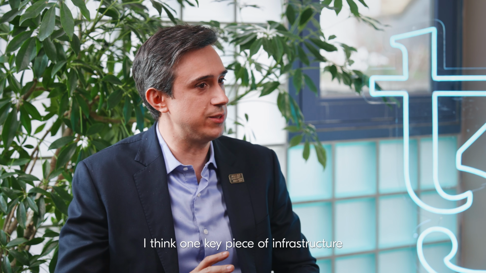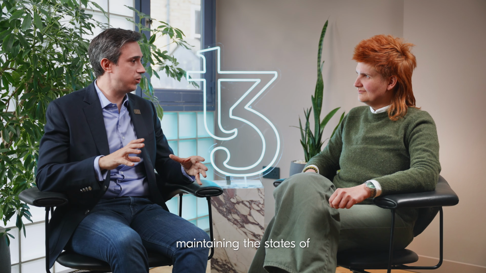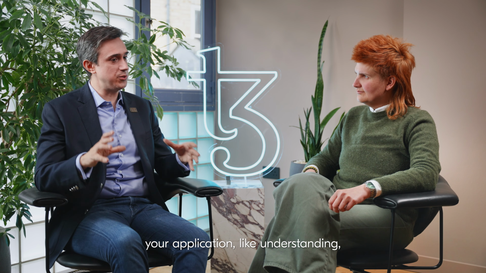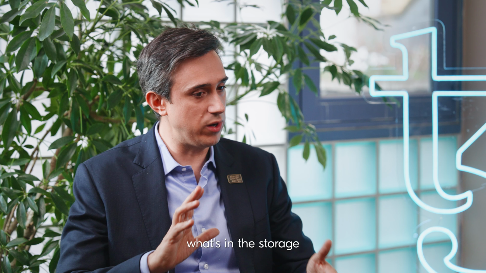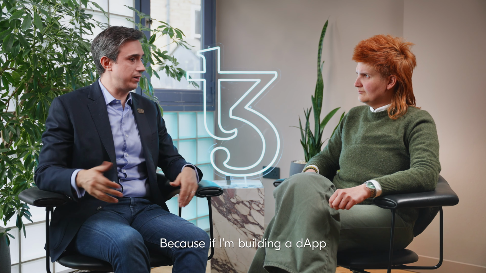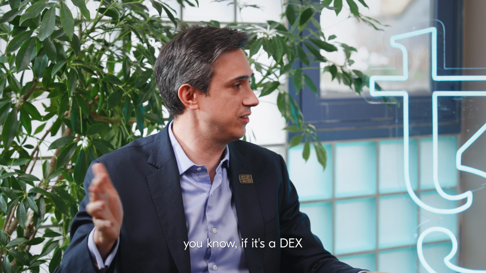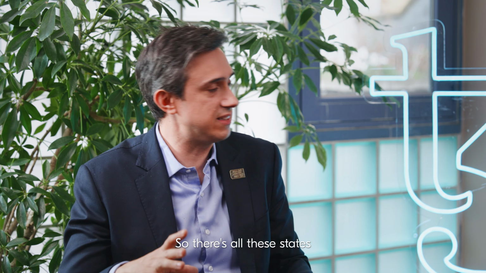I think one key piece of infrastructure for dApps is indexers. Maintaining the state of your application, like understanding not just what's in the storage of the smart contract, but what has everything happened. Because if I'm building a dApp, right, and I have a user connect to the dApp, maybe I want to display their last 5 transactions. Maybe I want to display a graph, if it's a DEX, of the past prices. So there's all these states that I need to maintain.